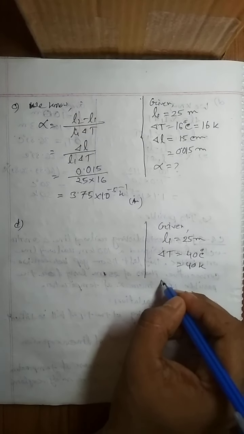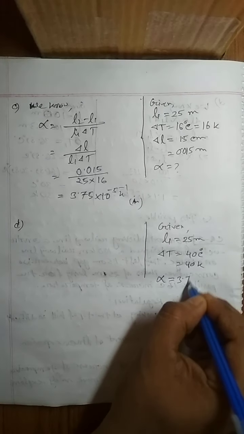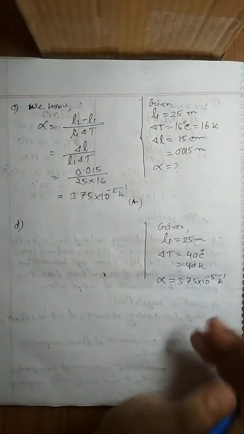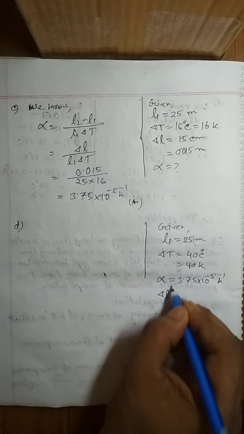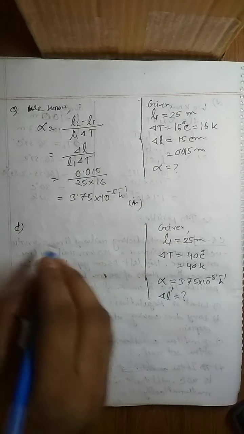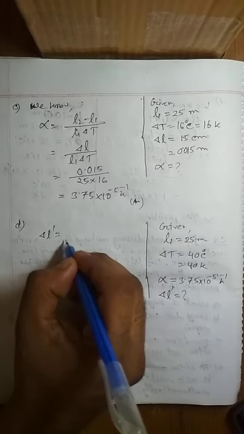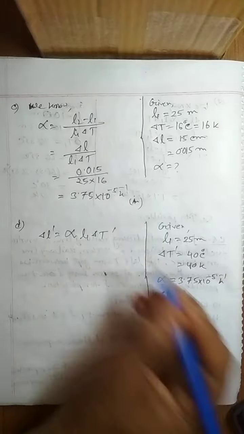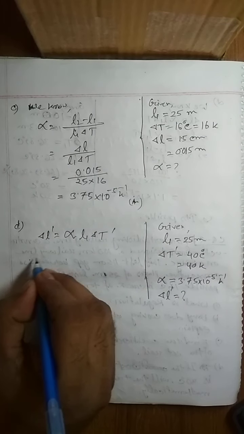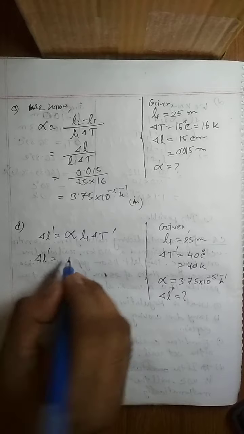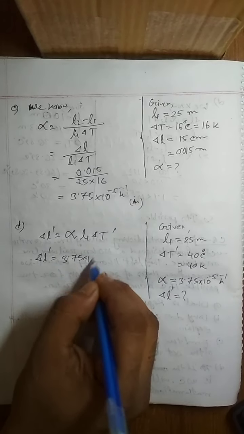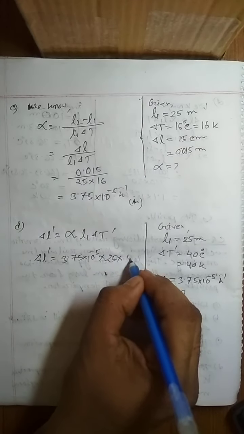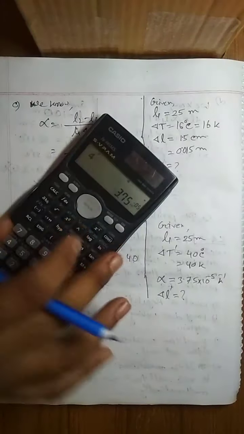And alpha is 3.75 into 10 to the power minus 5, as we found from C. So del L prime is equal to alpha L1 del T, alpha 3.75 into 10 to the power minus 5, L1 25 and 40.